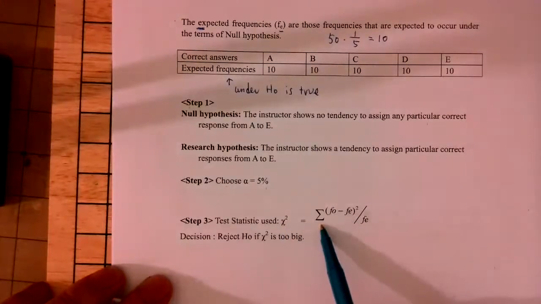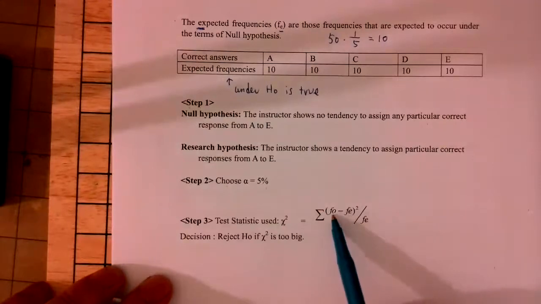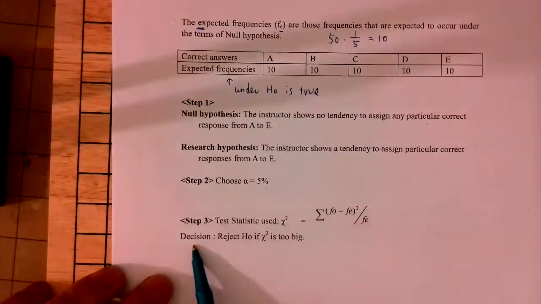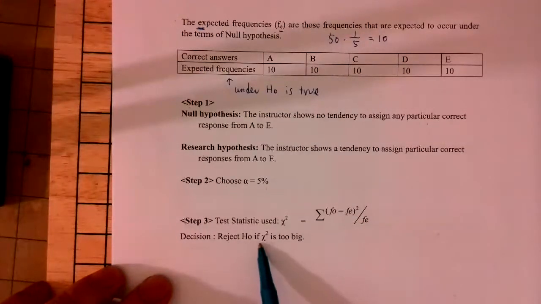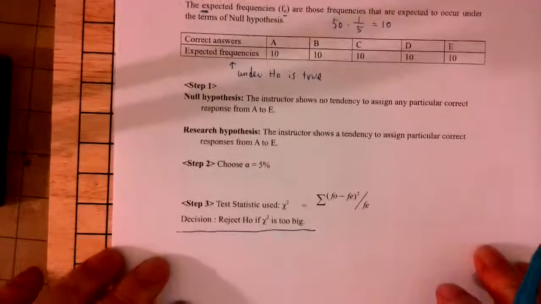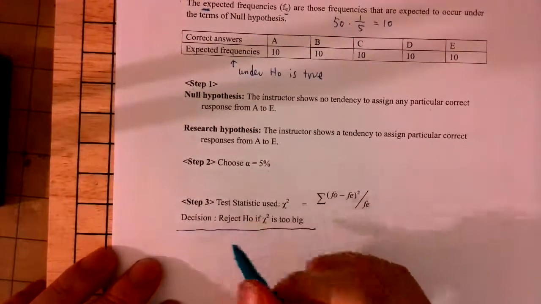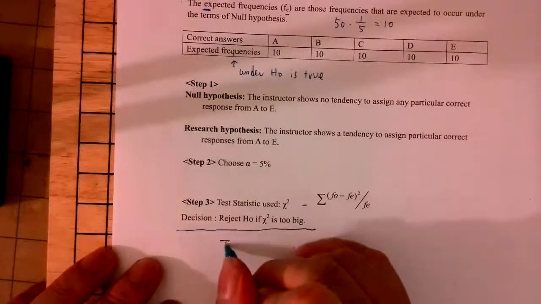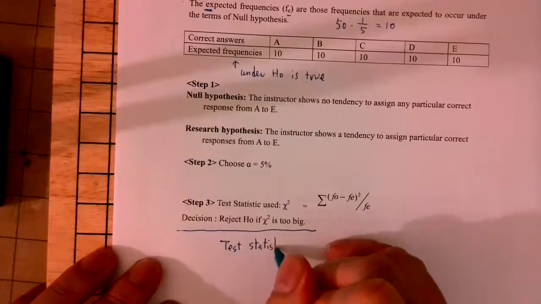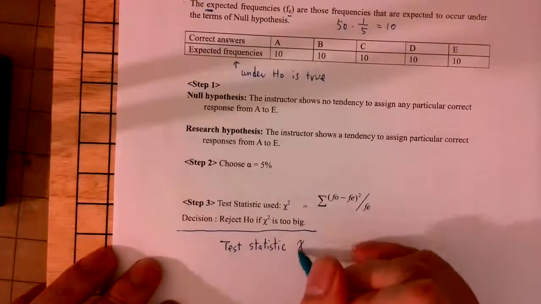And how is the chi-square test statistic formed? It's summing up FO minus FE squared divided by FE. And our decision is to reject H0 if the calculated chi-square value is too big. So this one requires some explanation. On the other hand, you can also use the p-value procedure. The test statistic you still use chi-square.